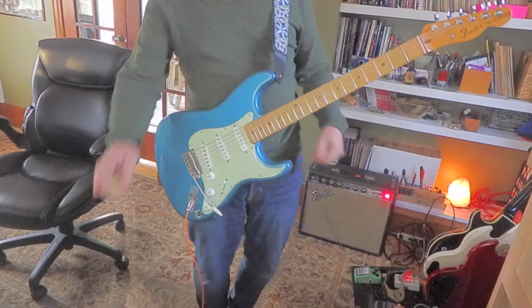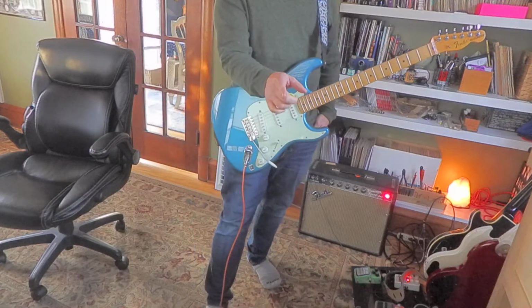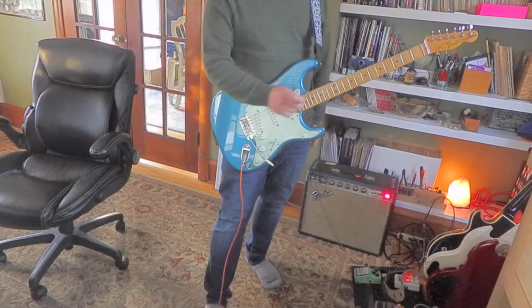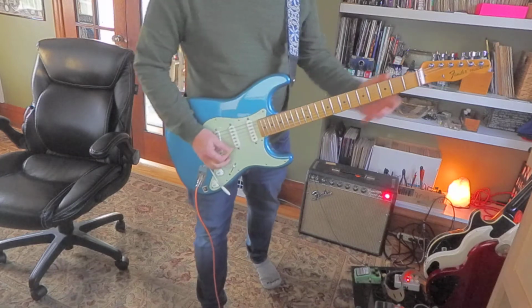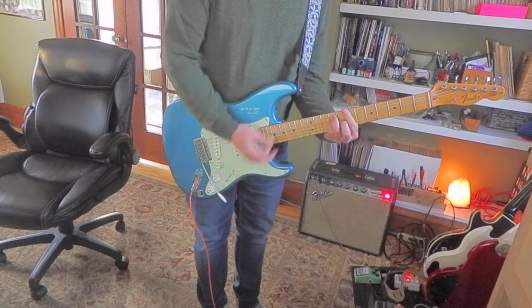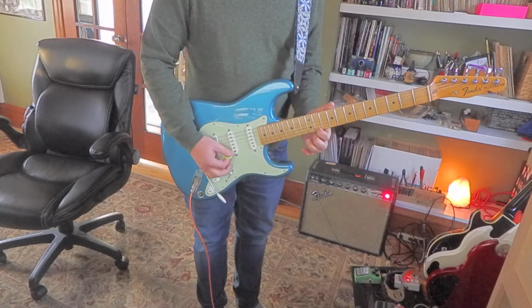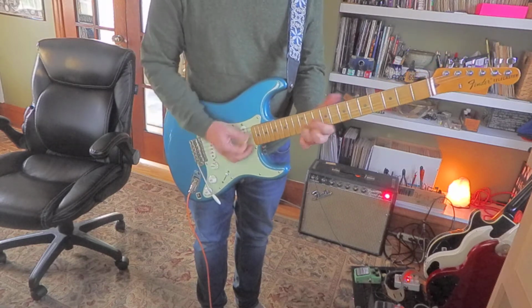So that's got some punch. Let me tell you one little application of that scale. This note may sound a little bizarre, but it sounds cool if you play a B chord when that note's happening, because that note is the major third of a B chord.